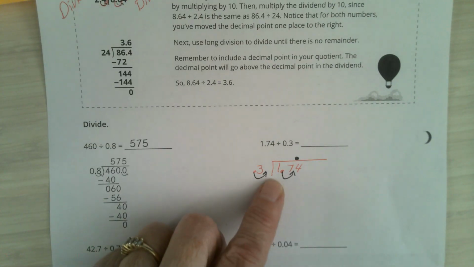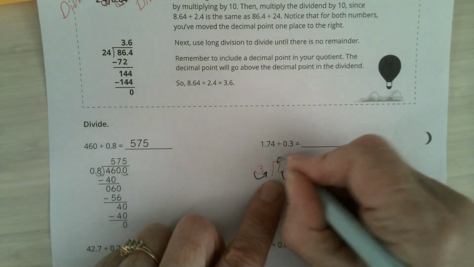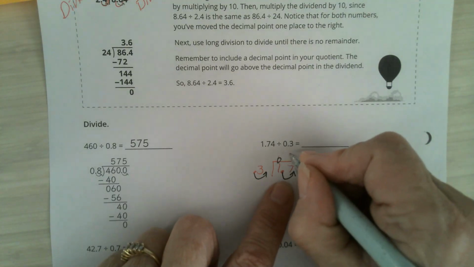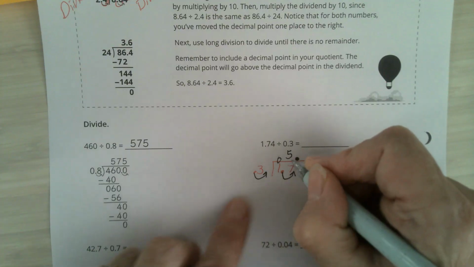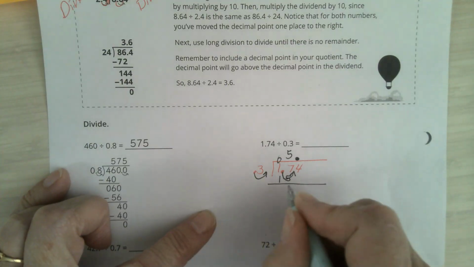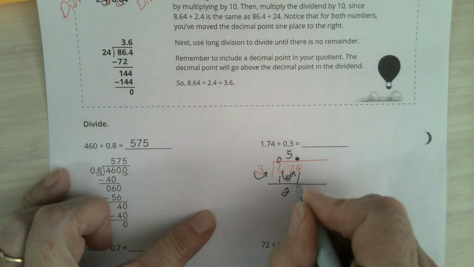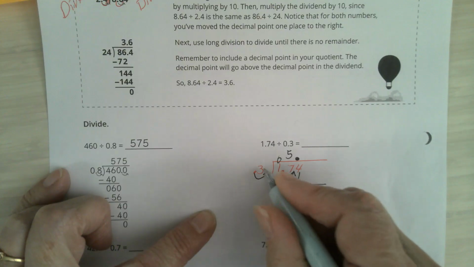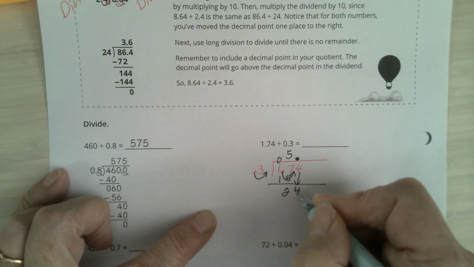How many 3's are in a 1? None. How many 3's are in a 17? 5. 3 times 5 is 15. Subtract. Bring down. How many 3's are in a 24? 8.